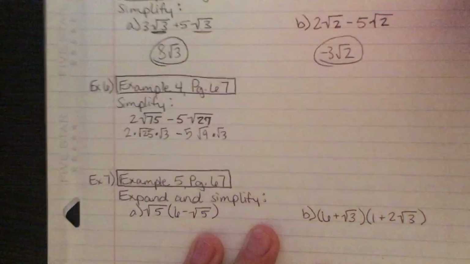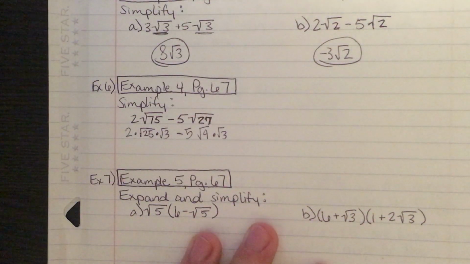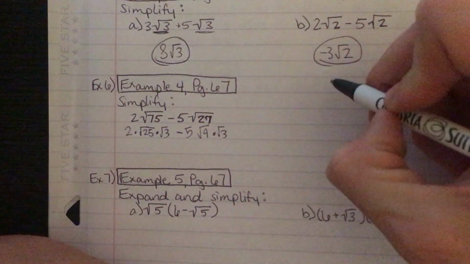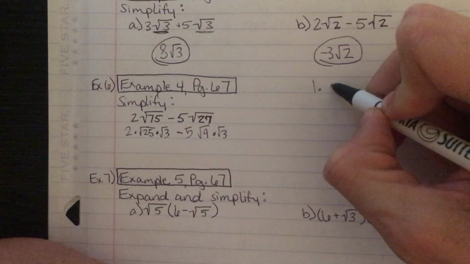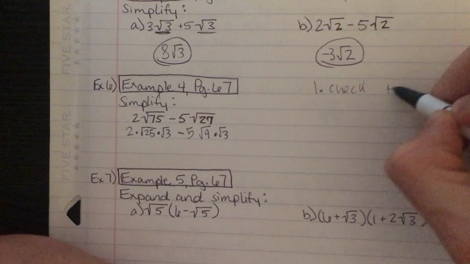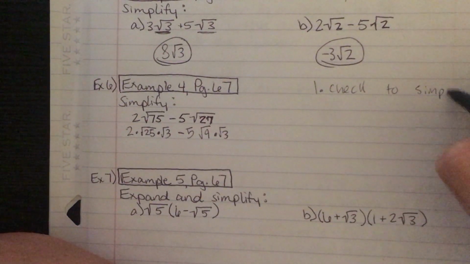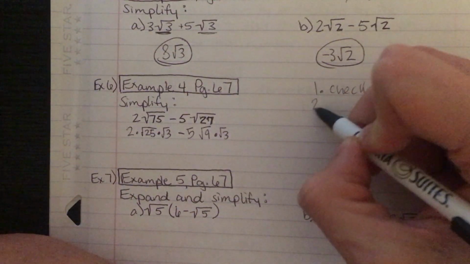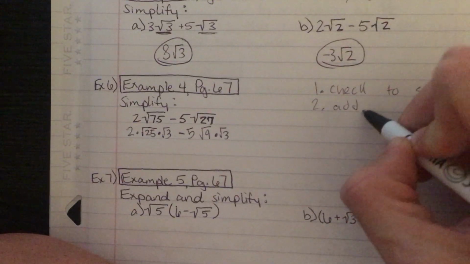And so when we're simplifying, we want to check to see if these radicals can break down. So let's see. Check to simplify radicals. And then we can add and subtract if necessary.